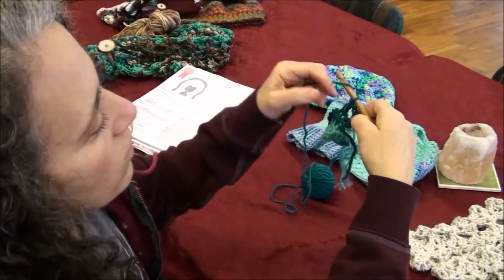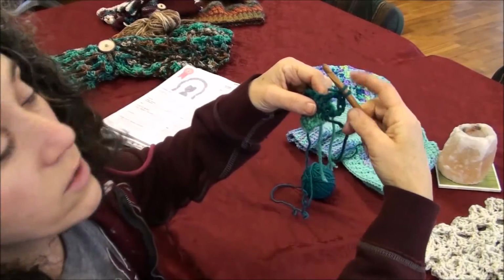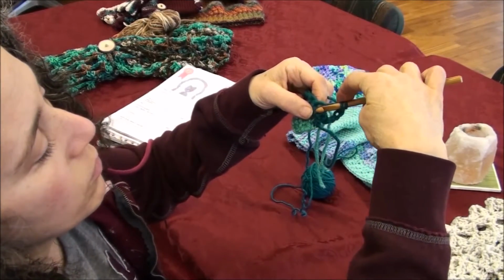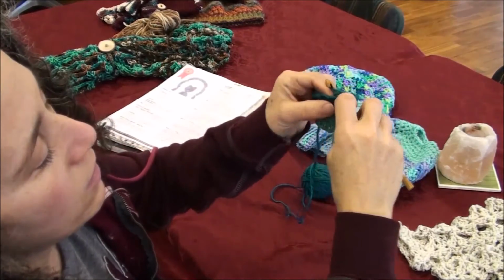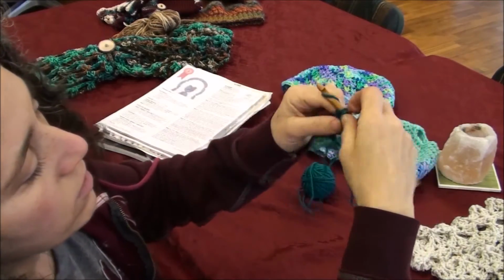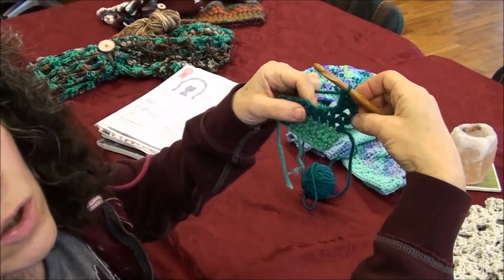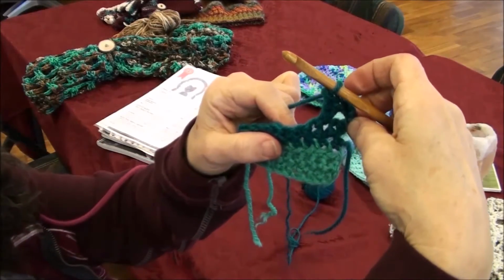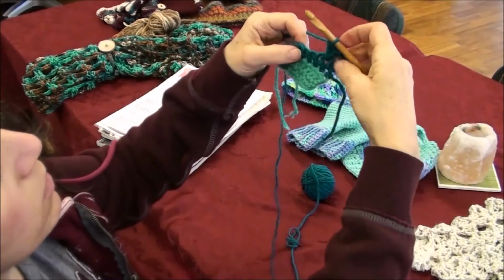Then you're going to start your next double crochet, and you're going to cross over the one you just did and go back into the stitch that you missed. And there's your first cross stitch. Hold that up there so you can see it better. Now I'm going to do the next one.